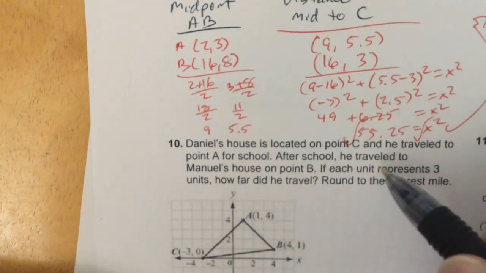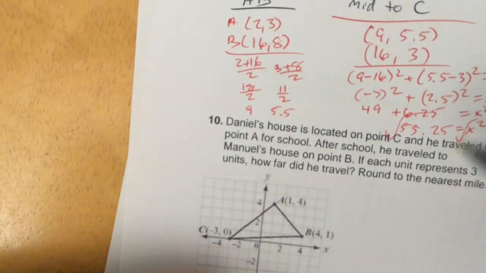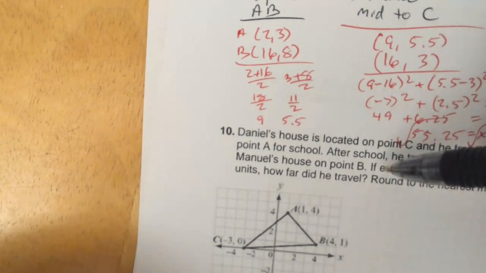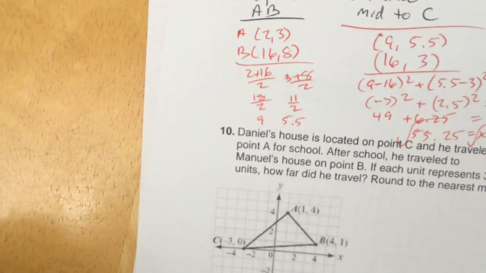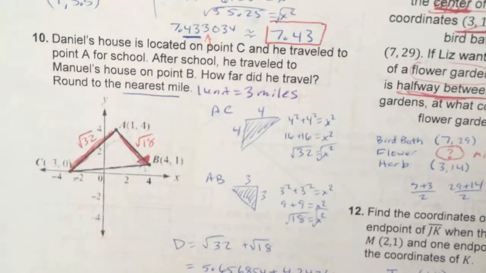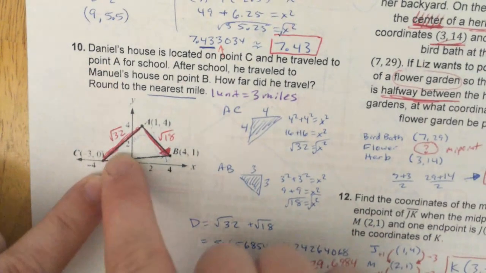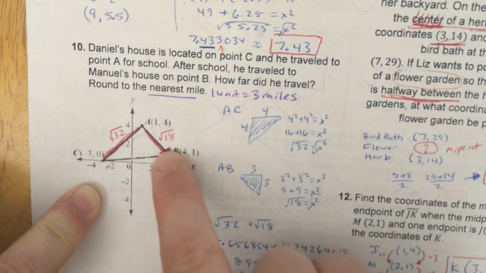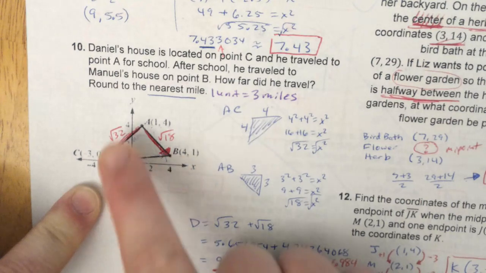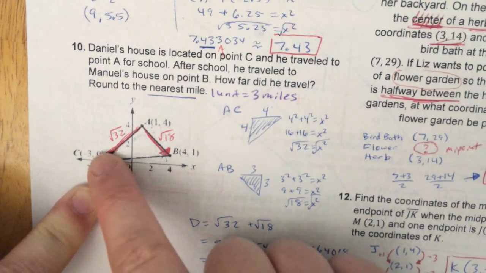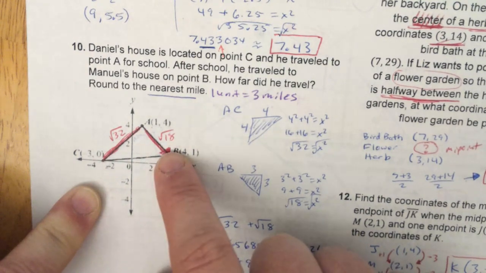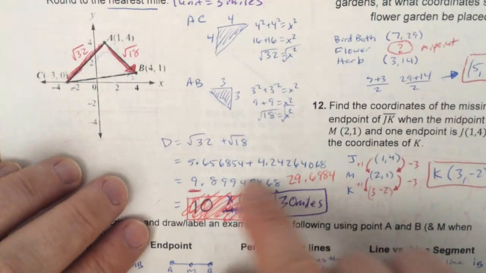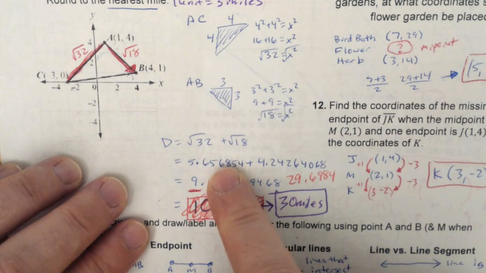All right, so on this one, he traveled from house to house. We're running out of time here, so I'm just going to show you what this is. We went from this house to this house to there, right? All we have to do is find how far he traveled. Find this Pythagorean theorem answer, and this Pythagorean theorem answer, and then add those together.